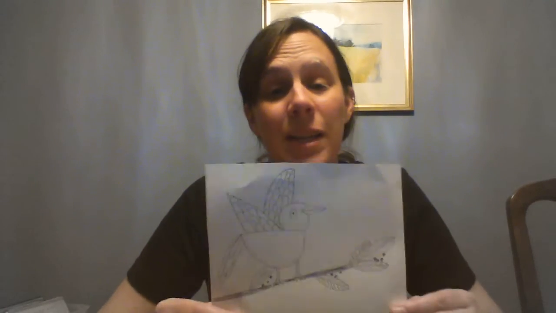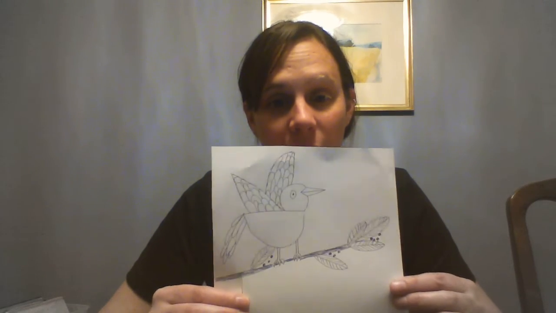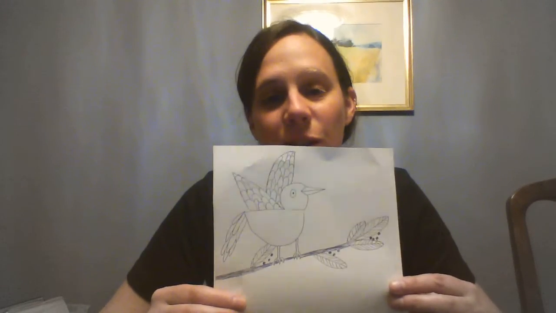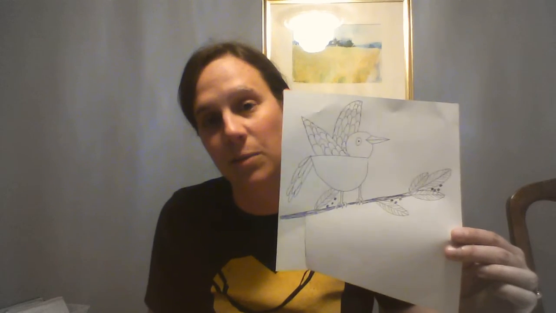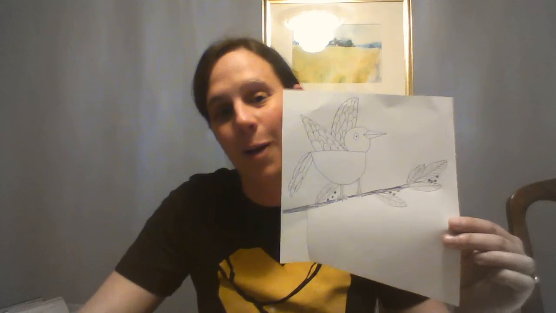So, I'm not a drawer. This is not my thing, but all I did was follow the instructions about lines and shapes in order to create something that looks very, very much like a bird. So I hope to see yours too. And if you'd like to share it with the class and put it in the classroom stream, you can, or if you just want to send it to us privately, you can do that too. So I hope to see your birds.